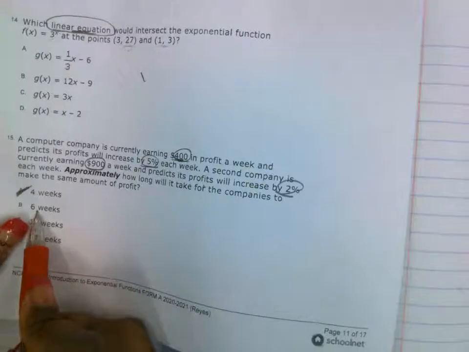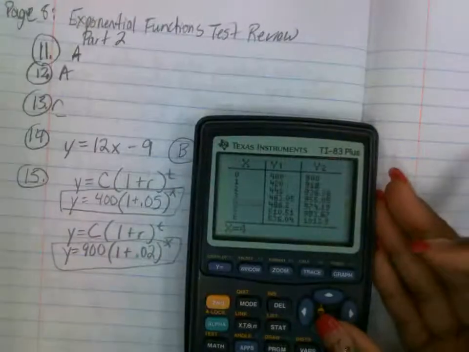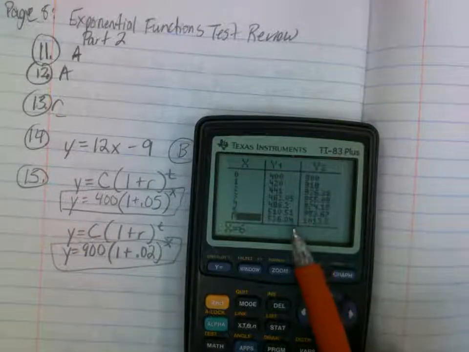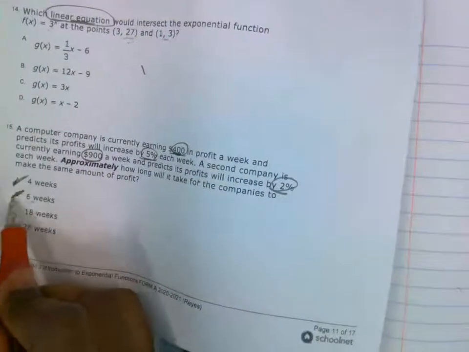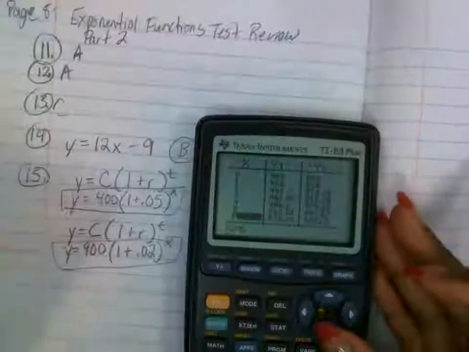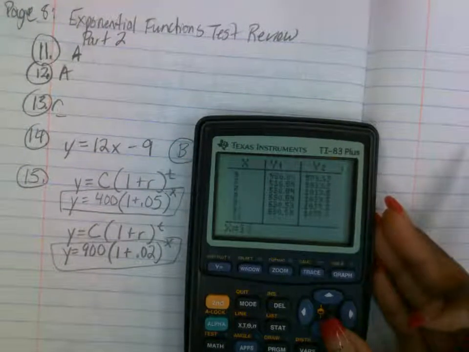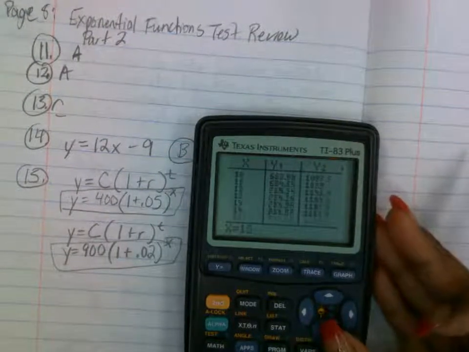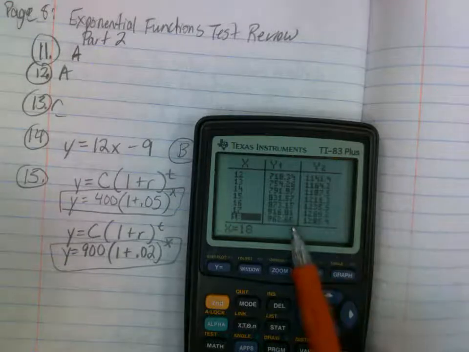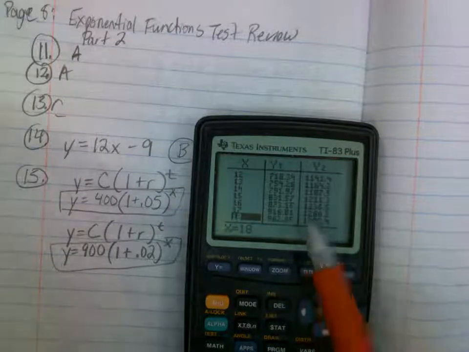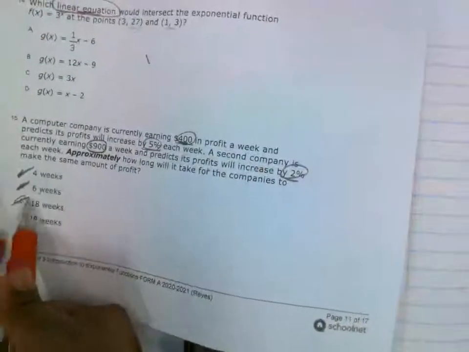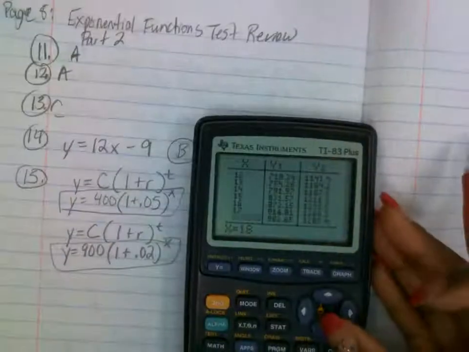Let's go down to 6 weeks now. So at 6 weeks, it's still not the same. So let's mark out 6 weeks. Let's go down to 18 weeks. 18 weeks is still not the same. So mark 18 weeks out. And let's go down to 28 weeks.